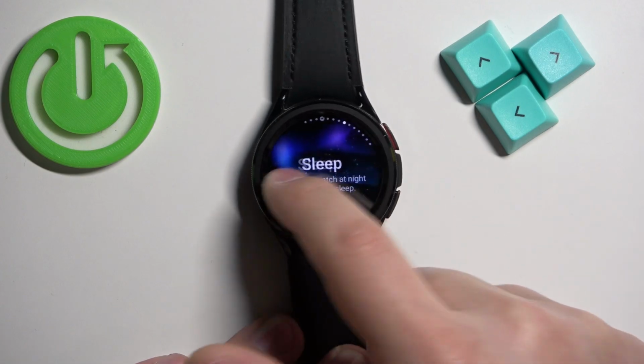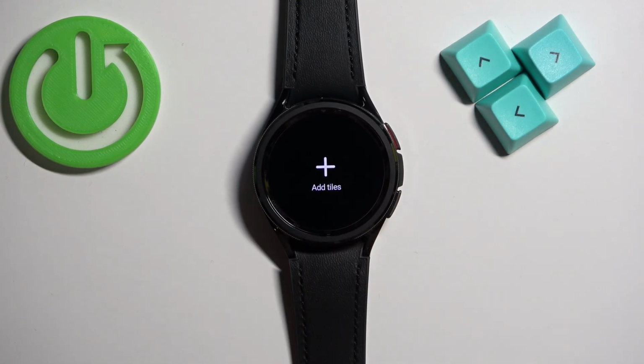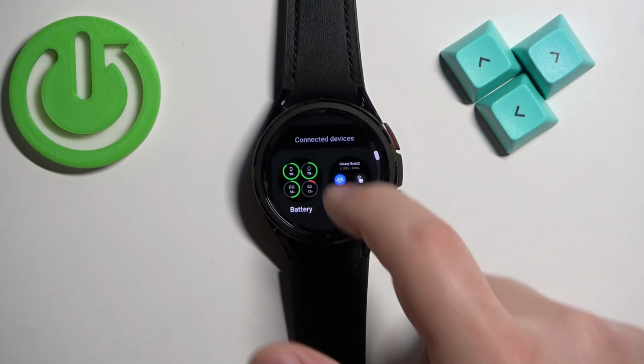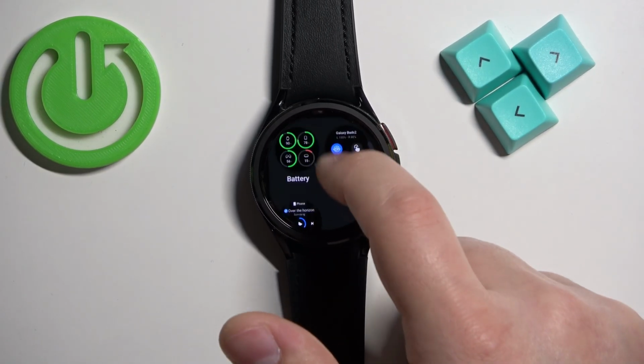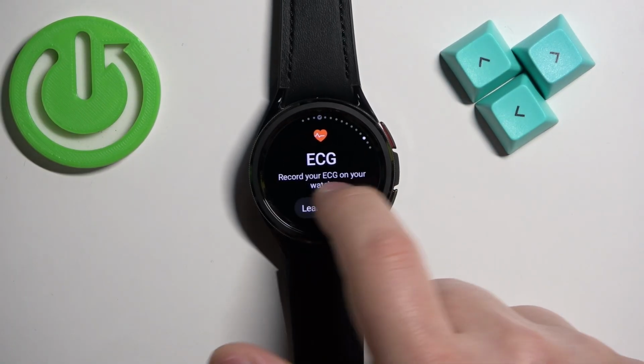First thing we can do with it, we can add new tiles. To do it, scroll all the way to the right and find the add tiles button and tap on it. And here you have the list of tiles you can add, find the one you like and tap on it to add it. And here we have it.